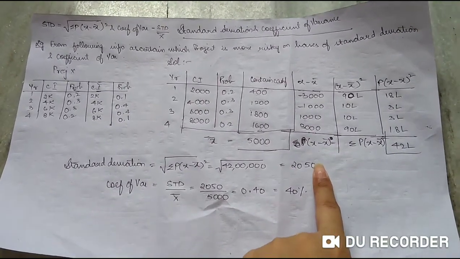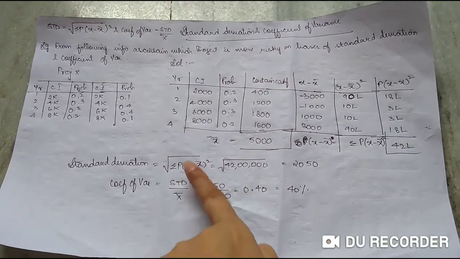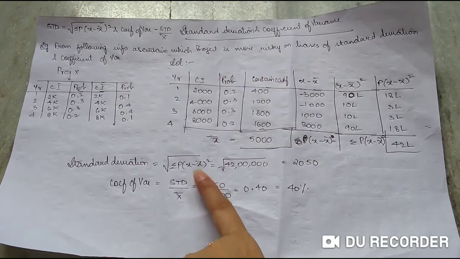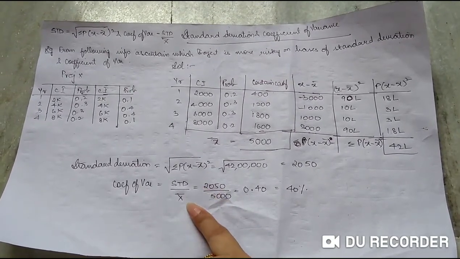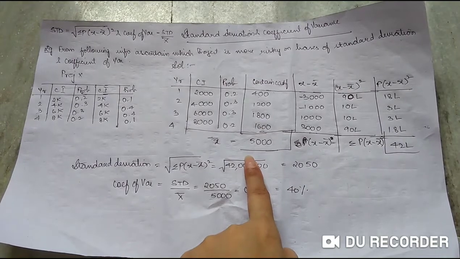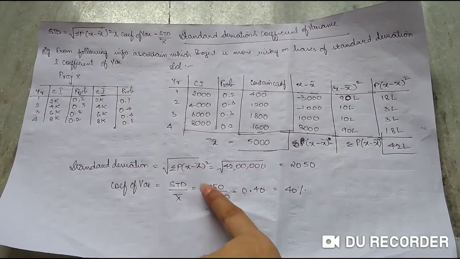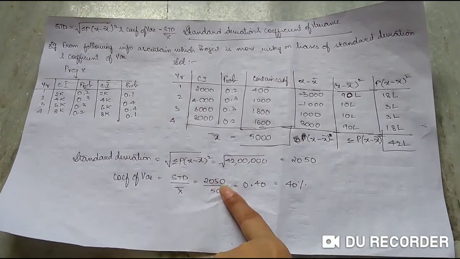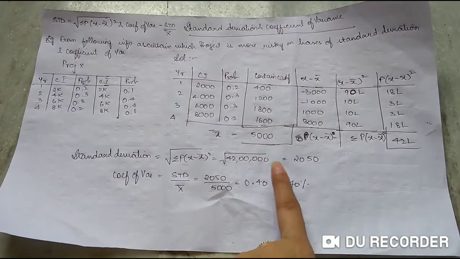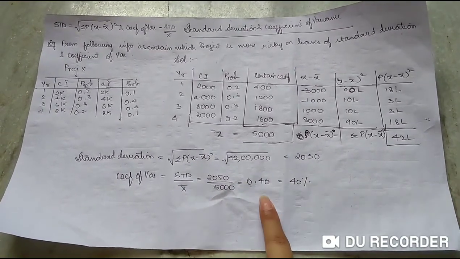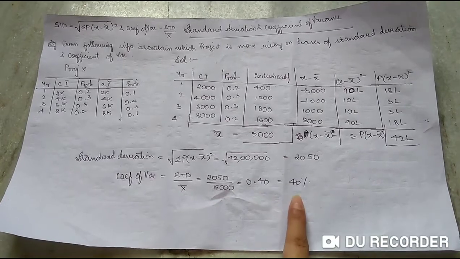How do you calculate coefficient of variance? Now you already have standard deviation. So standard deviation divided by X bar. You already have X bar, you also have standard deviation. Can you calculate coefficient of variance? Yes, we can calculate it. So 2050 divided by 5000 is equal to 0.40 into 100 is 40%. I hope it is clear now.